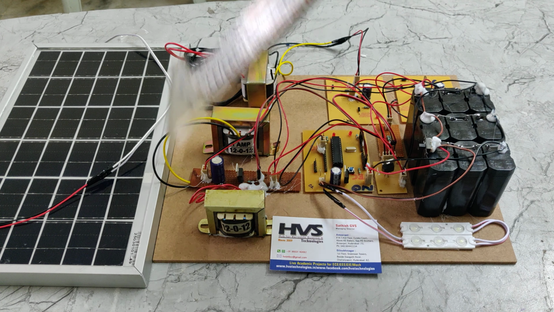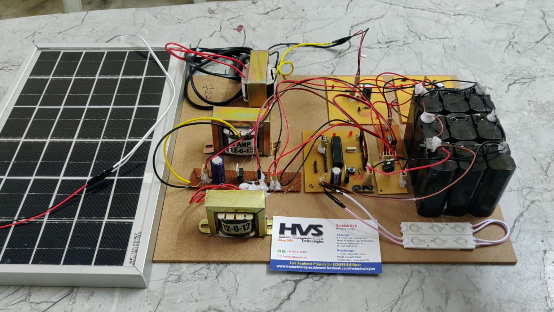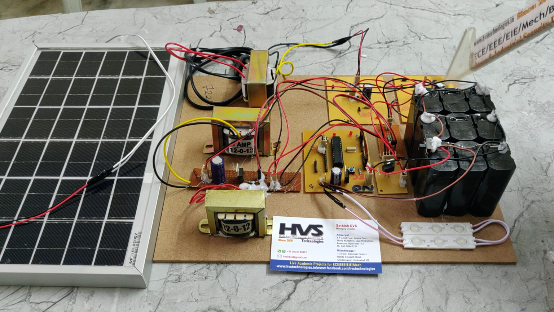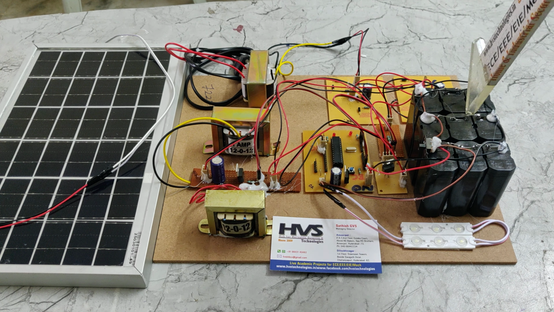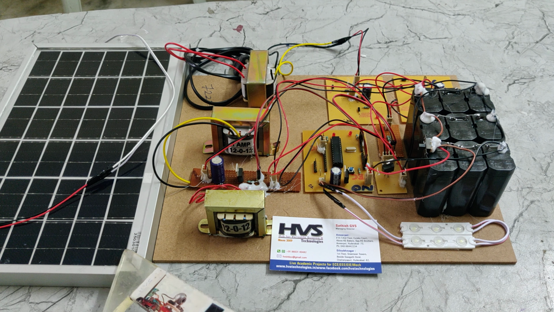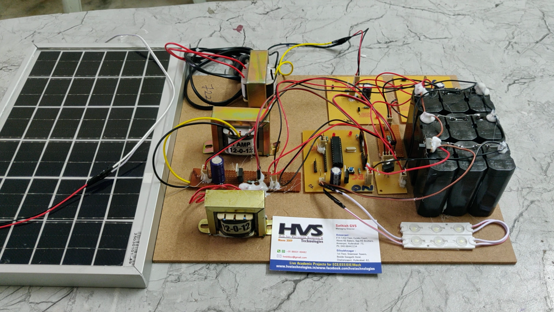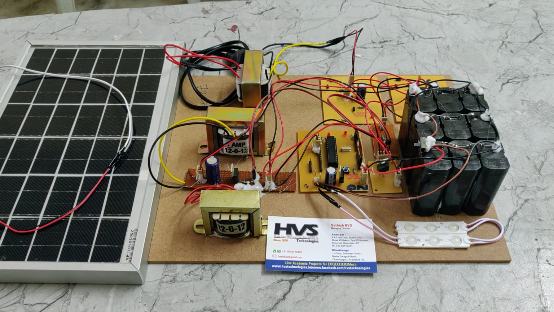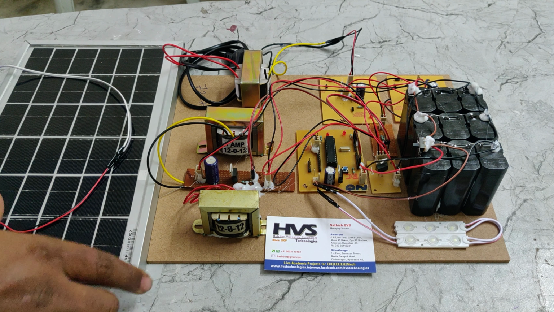Generally, without this setup, we can charge a battery pack directly with the help of the charging circuits, meaning solar panel as input to the charging circuits and from there to the battery pack. But here the problem is we are using a 12 volt 5 watt solar panel, and when we kept this solar panel under the sunlight, we get a maximum of 17.5 to 18 volts. So that is the rated voltage of any 12 volt solar panel.